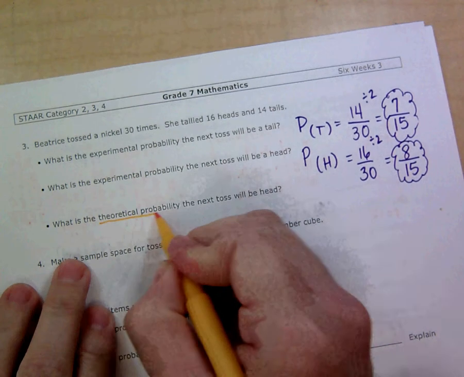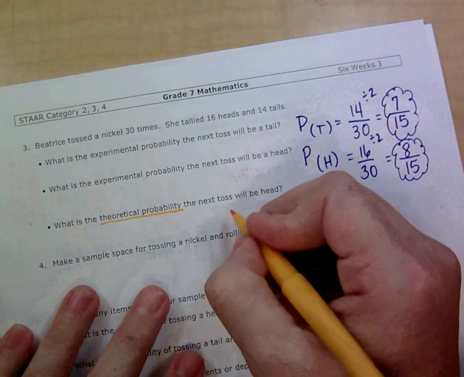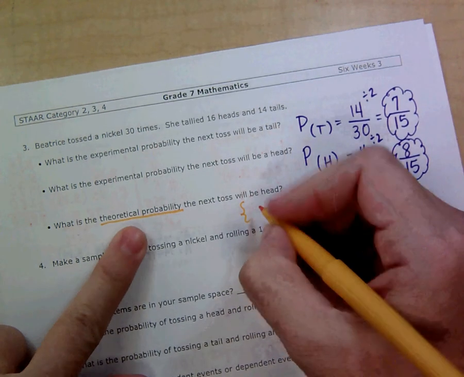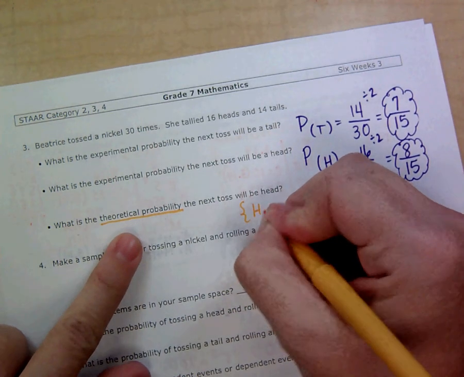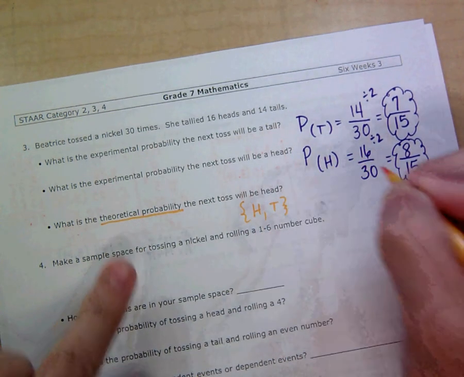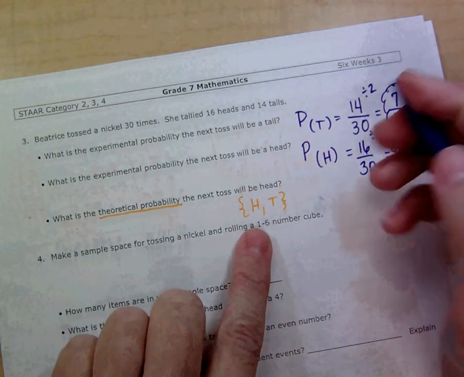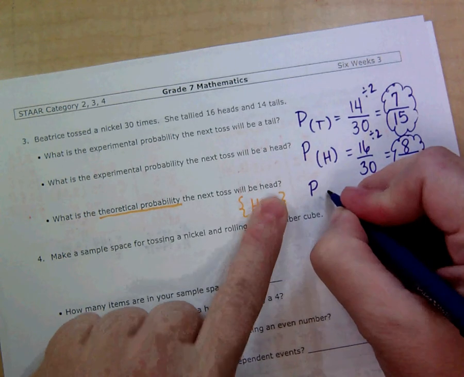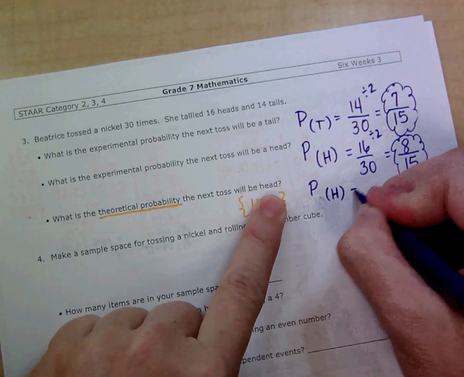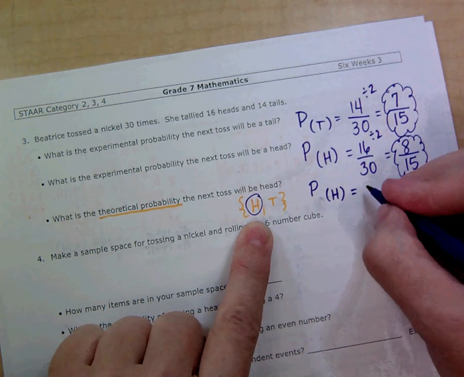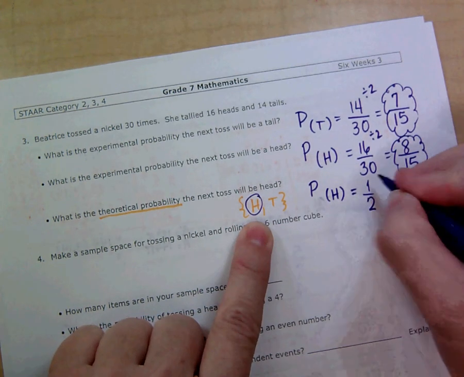The theory is what it is in theory. Use your sample space. When you're tossing a coin, the possible outcomes are heads and tails, and that's it. So in theory, the probability that you are going to get a head is 1 out of 2.